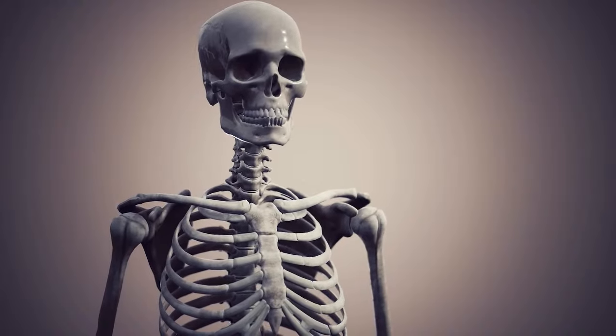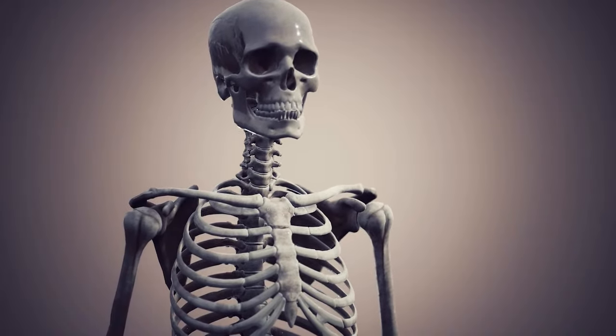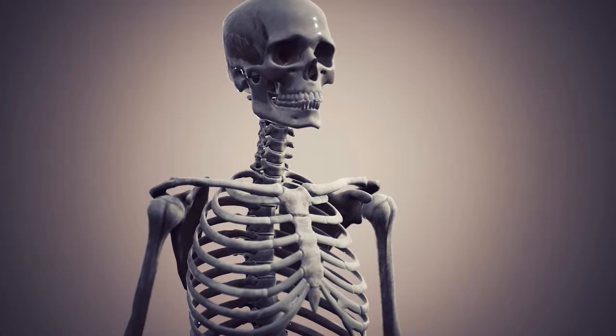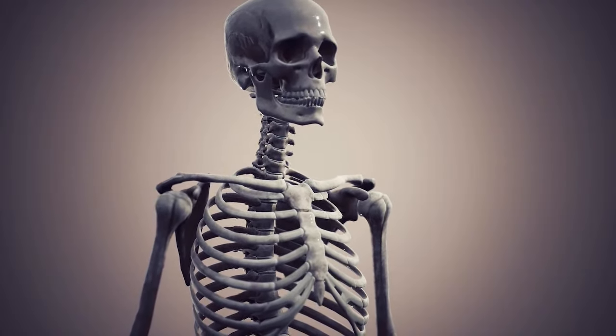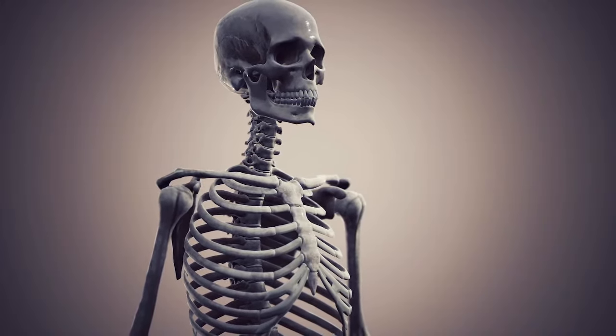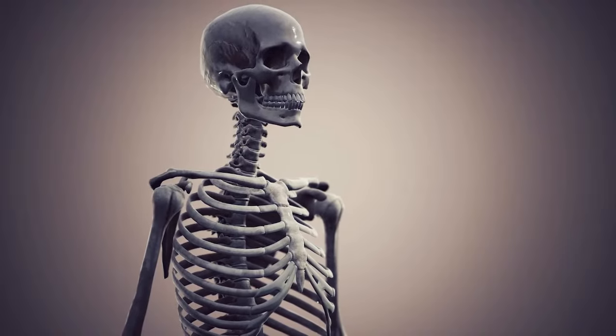Overall, the skeletal system plays a vital role in the health and function of the body. It provides structure and support, protects internal organs, allows for movement, and performs a number of important functions related to the production of blood cells and the storage of minerals.